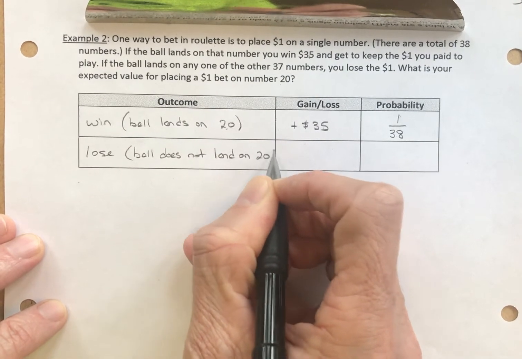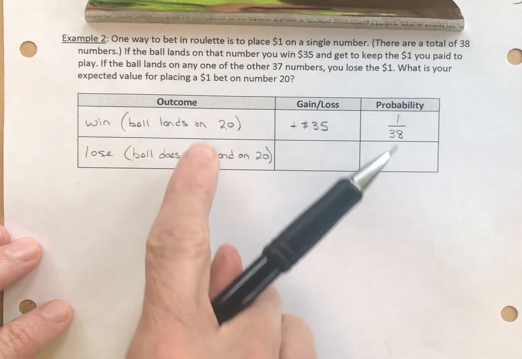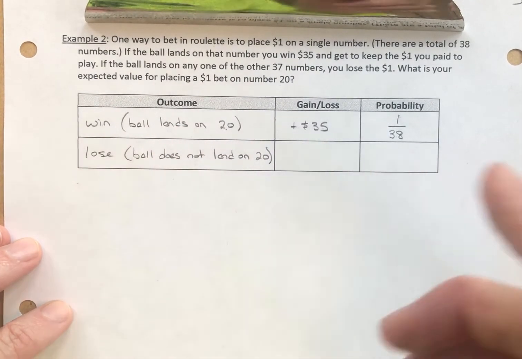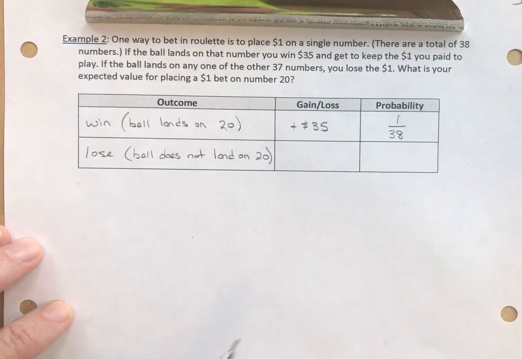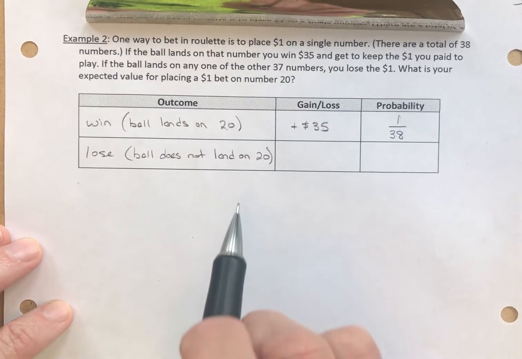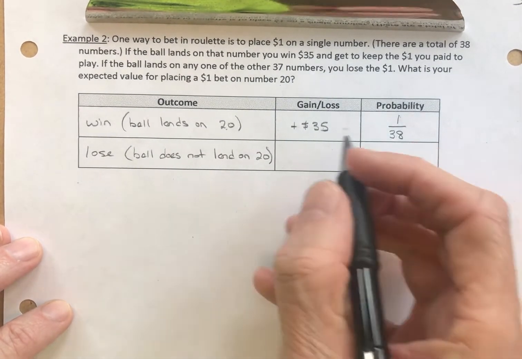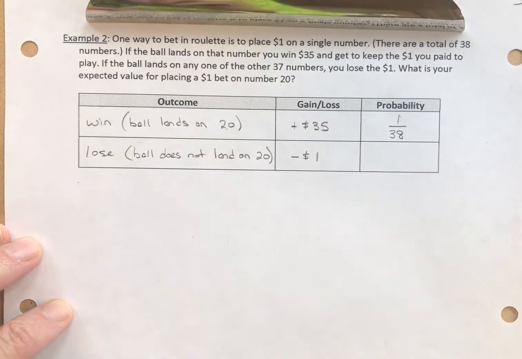Okay, it lands on any other number but 20. Those are the only two outcomes in this game. You're either going to win it or you're going to lose. If you lose, well, the dollar just goes away. The person running the game takes your dollar chip and says, okay, place your bets for the next game. So you are out, you lose $1. We'll indicate that with a minus sign.